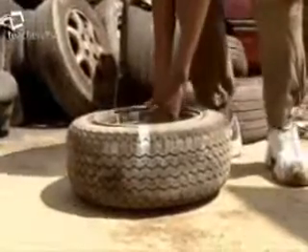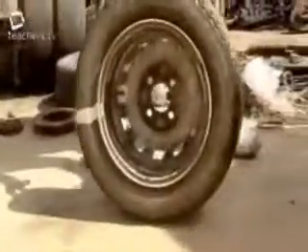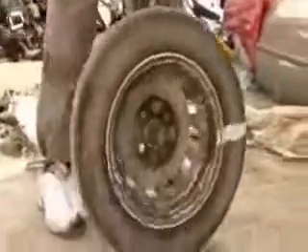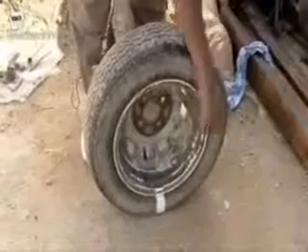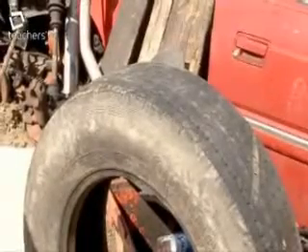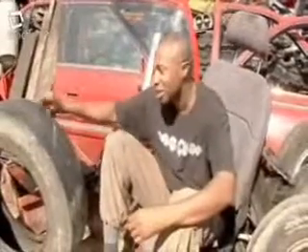Here we have a smaller wheel. If I roll this wheel around once so that the marker at the bottom comes round to the bottom again, the distance the wheel has moved is the same distance as around the outside of the tyre, and that is its circumference.